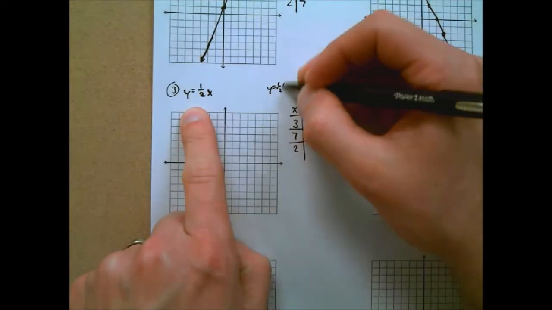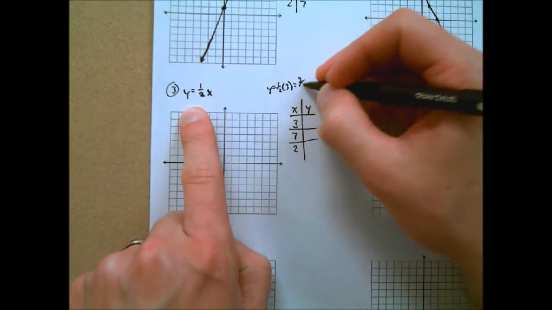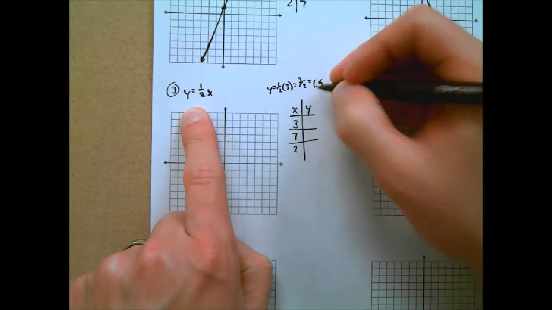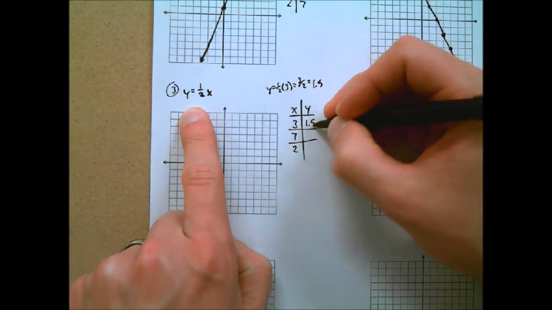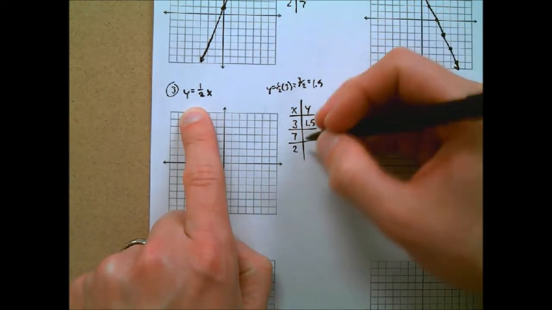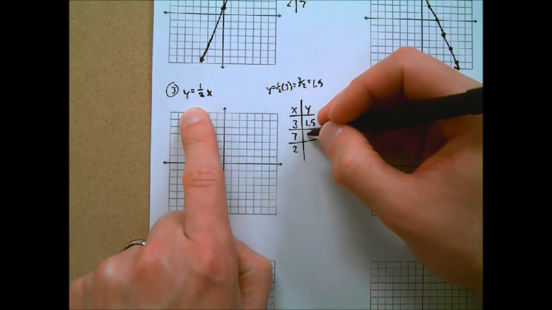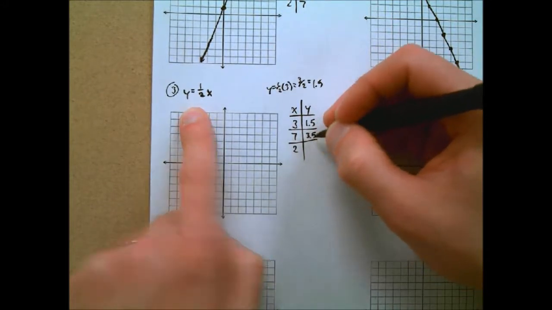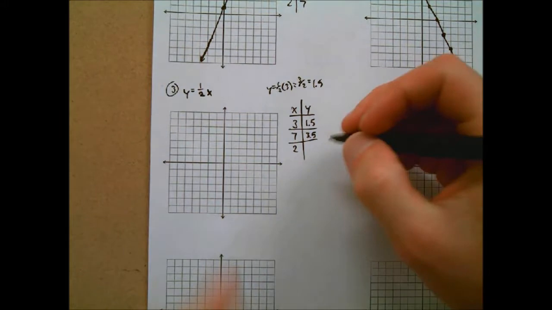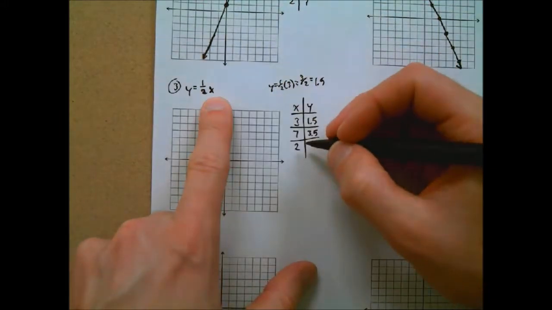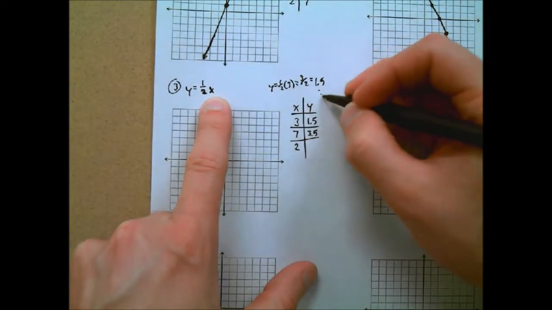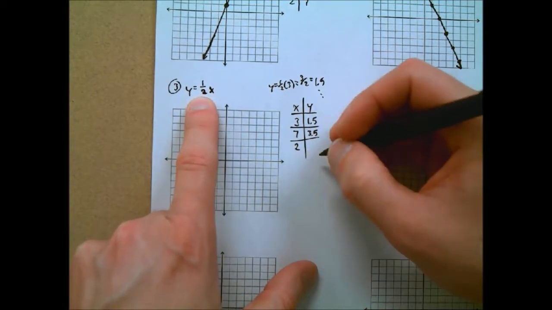That'll be 3/2 or 1.5 if you like. Plug in 7. 7/2 or 3.5 here. I'm just going to do the math in my head to speed things up a little bit. Plug in 2, and I'll put a dot, dot, dot there, you get the idea. 2 times 1/2, what is half of 2? 1.